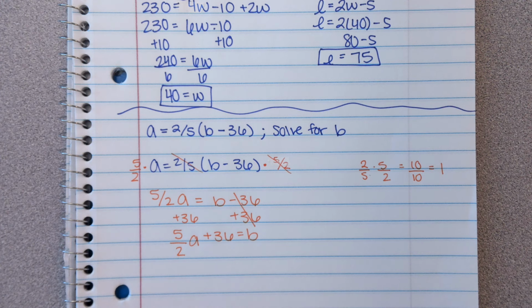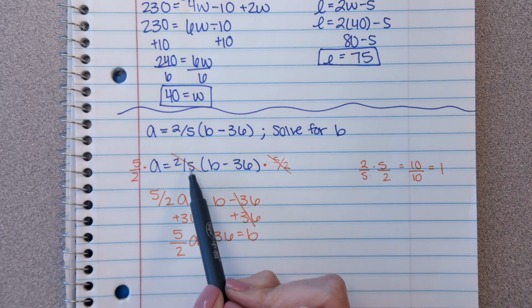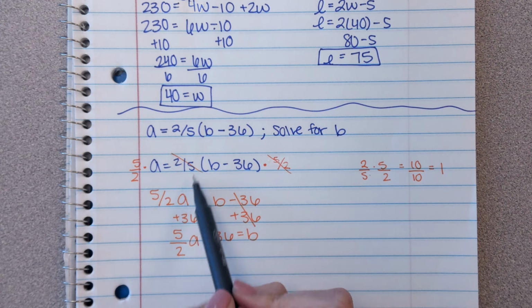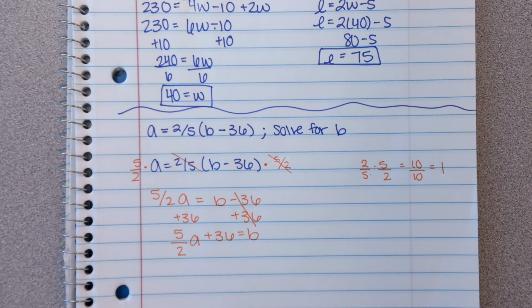And I think in Math Excel, it has the equation set up so the variables are in place, and you're just going to plug the numbers in where they go. So basically, all we did was we took the reciprocal of this fraction and put it with the variable, and then we had the opposite of what was in the parentheses. Okay?